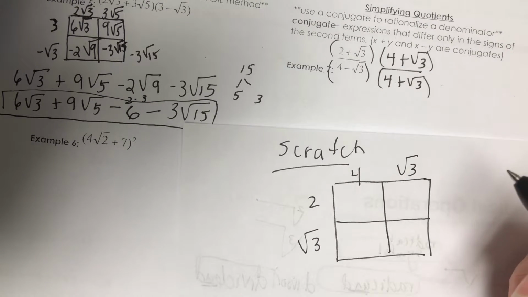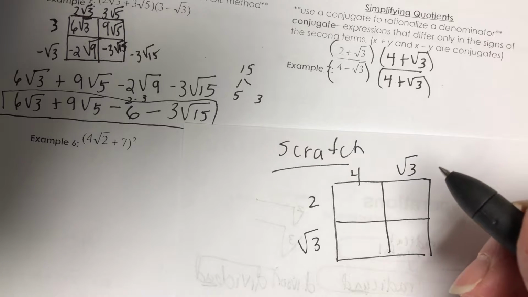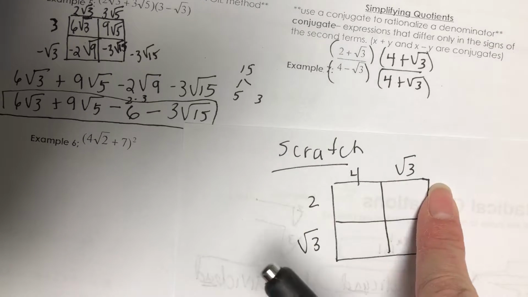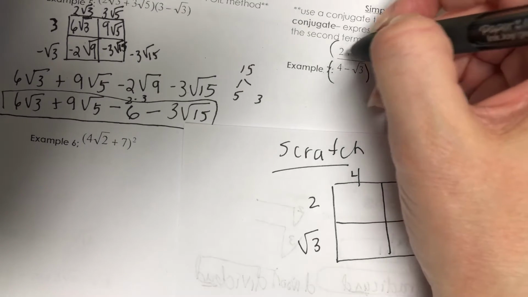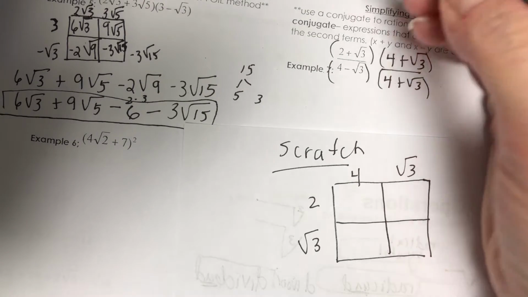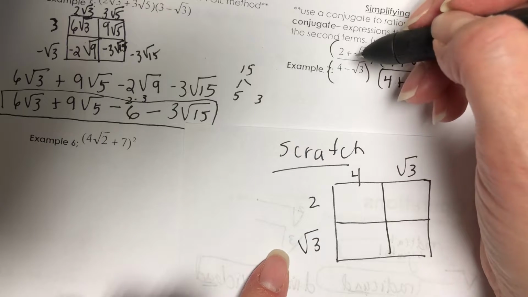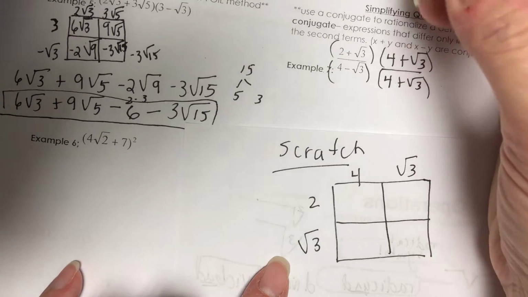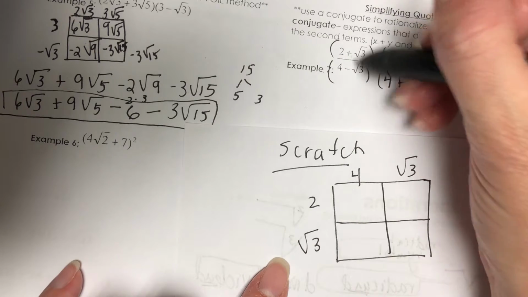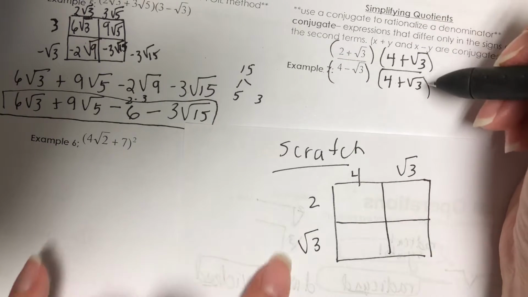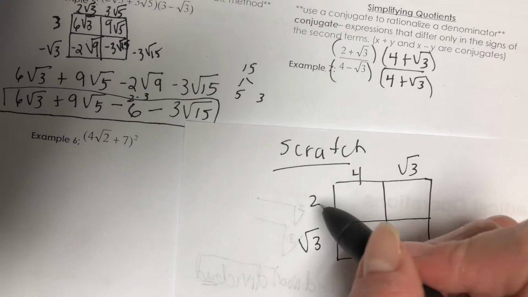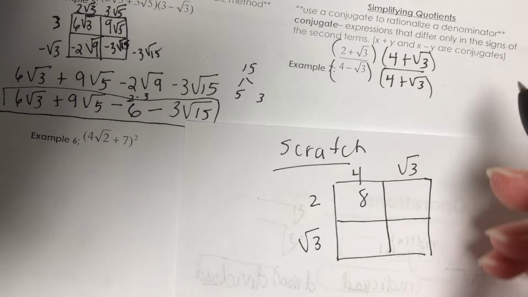And I think I kind of changed it. It doesn't matter which one goes on the side and which one goes on the top, as long as the 2 and the square root are consistent, so I apologize, I wasn't consistent there. But you could have done 2 plus square root 3 on the top, 4 plus square root 3 on the side, that's fine too.